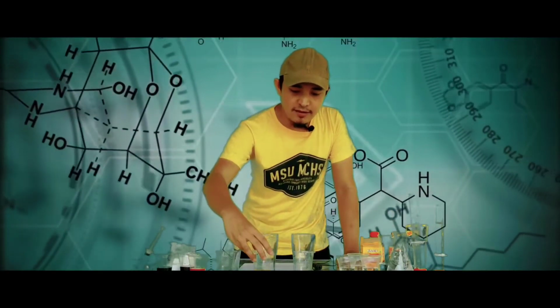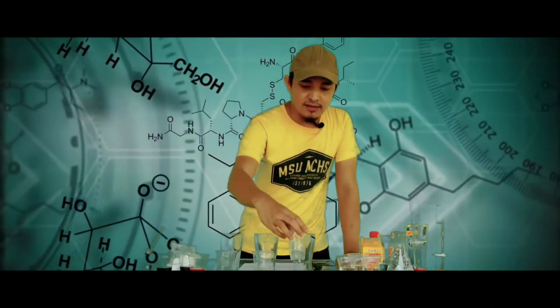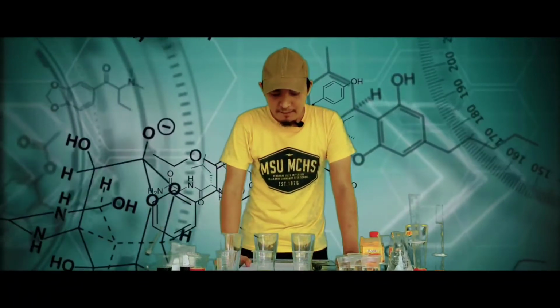We have here the Coca Cola. Then we have here the lemon juice. This is actually extracted from Kalamansi Juice, so this is purely Kalamansi Juice. And of course, we have here our vinegar. And then we will be comparing the rate of reaction for each acid when we mix it with the base.